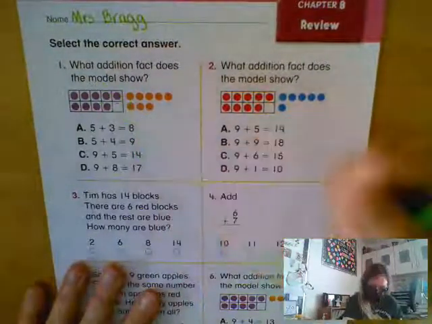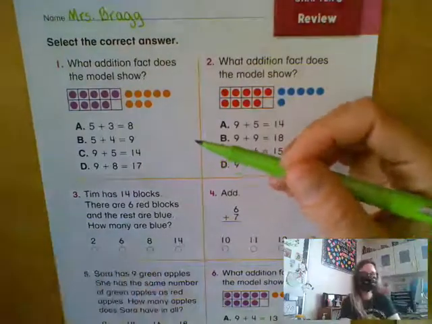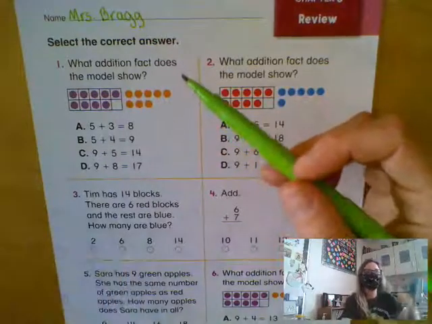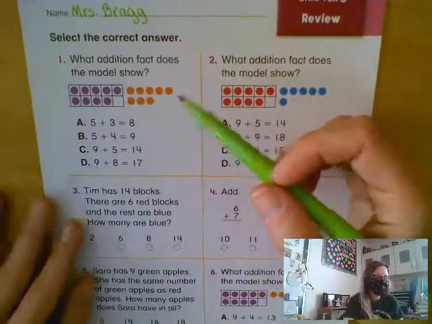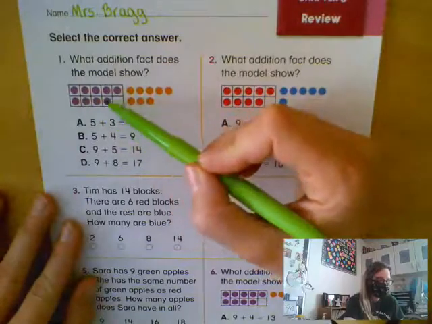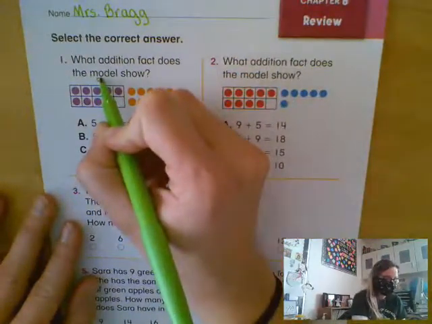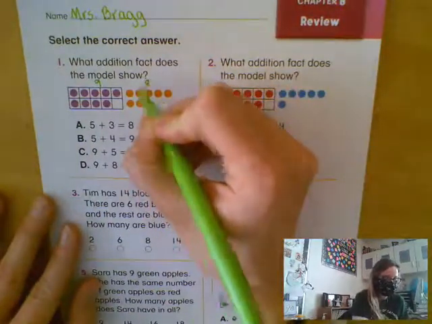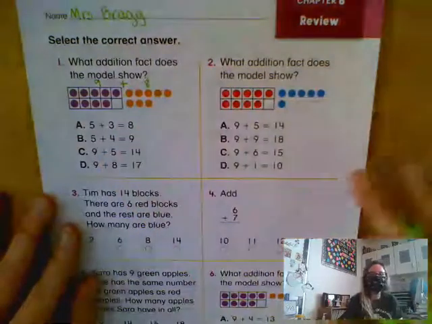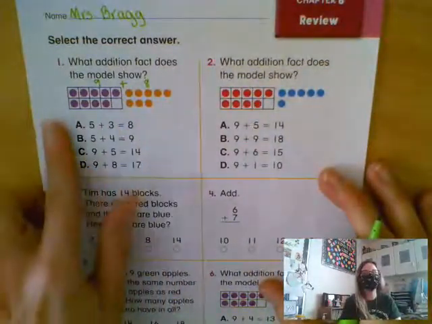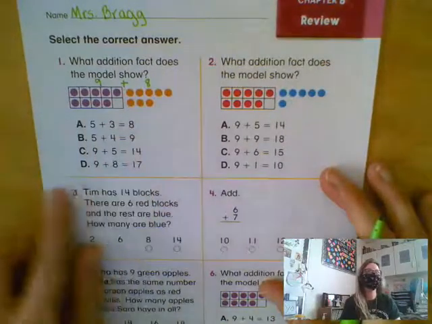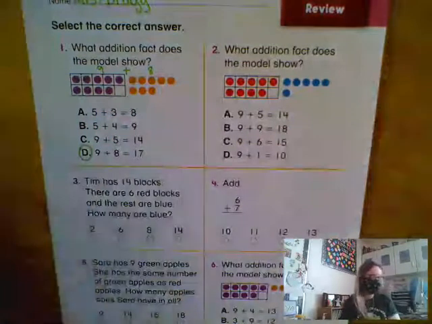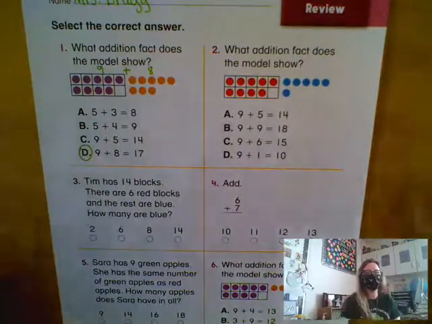We're looking at number 1 on page 325. Number 1 says, what addition fact does the model show? So I have 1, 2, 3, 4, 5, 6, 7, 8, 9 purple dots. And I have 1, 2, 3, 4, 5, 6, 7, 8 orange dots. And it's addition, so it's 9 plus 8. Did anyone see a 9 plus 8 sentence here? Beckett? D. So this model is showing 9 circles plus 8 circles equals 17 circles. Good job.